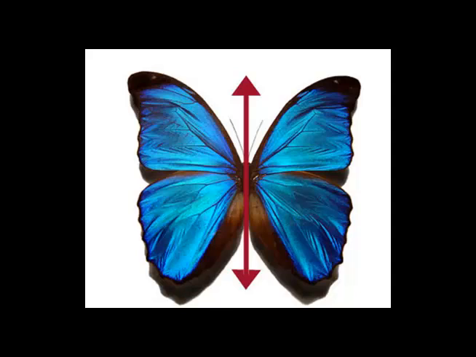We know, boys and girls, that other objects do not look the same on both sides, and if they do not look the same on both sides, they are not symmetrical.